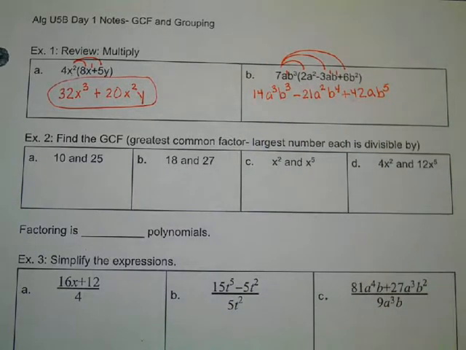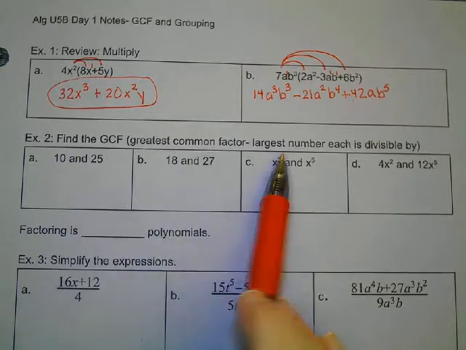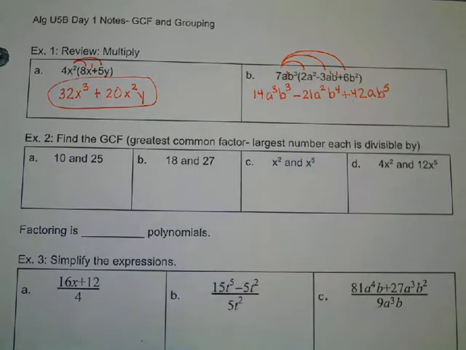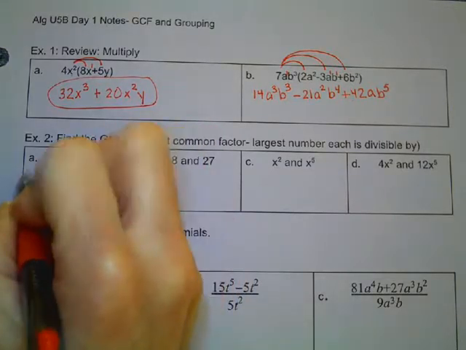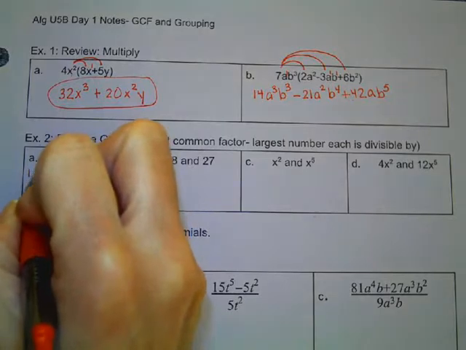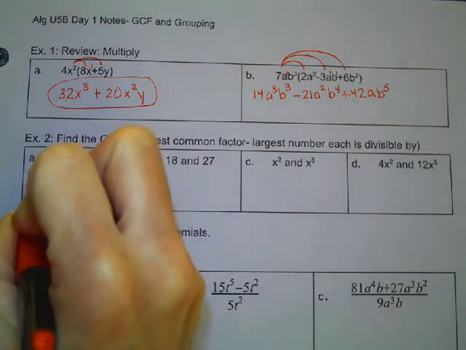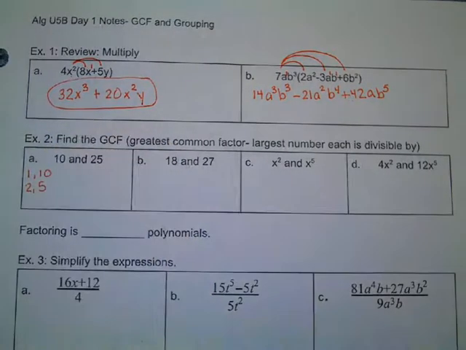So find the GCF. GCF stands for greatest common factor. The largest number each is divisible by. So what number can both these be divided by? So some people make like lists, like 10. Well, 1 times 10, 1 and 10, or 2 times 5. Those are the only things that multiply to give us 10.